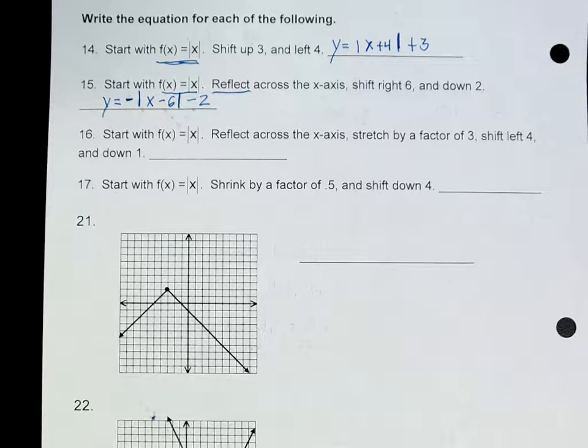This is factor of 3. Where it says stretch, that should be like outside. That says shift left 4. How do you do that? So remember, x is a liar then. Good. It's the same thing. Stretch and shrink is the same thing. It's just the number is less than 1. That's what it's a shrink. Okay.